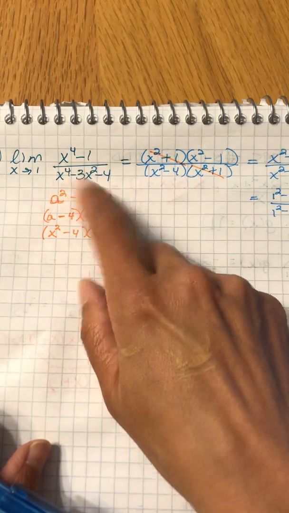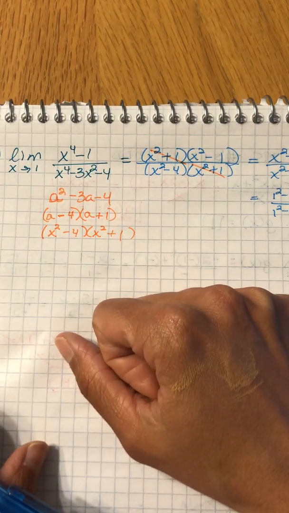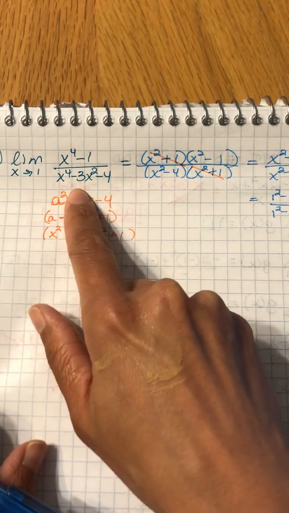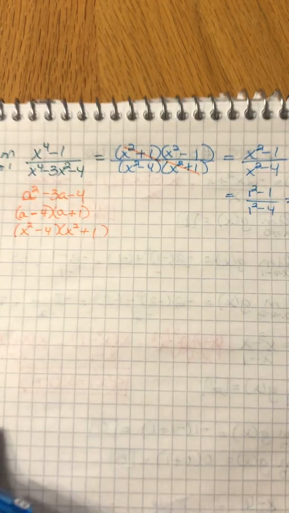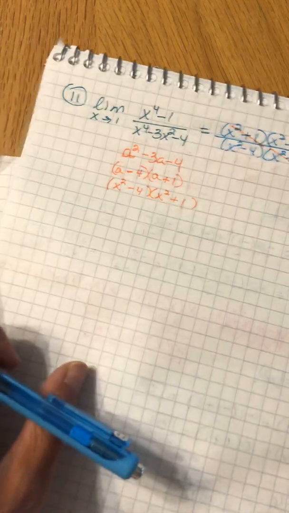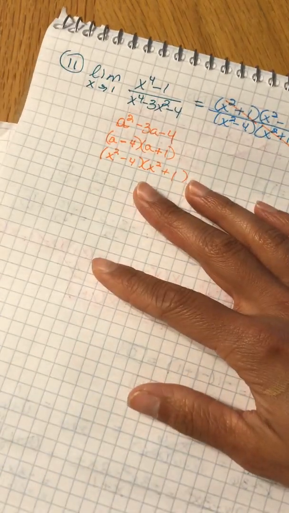So for this one, I could have done it without factoring, because if I plugged in a 1, it did not make the denominator 0. So try to do that first to save you some work, because I didn't think about that until now. Learning curve, right?